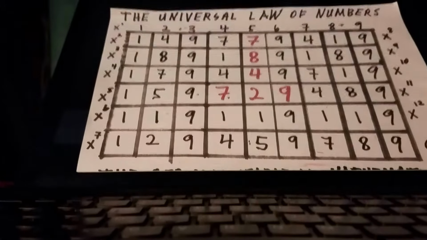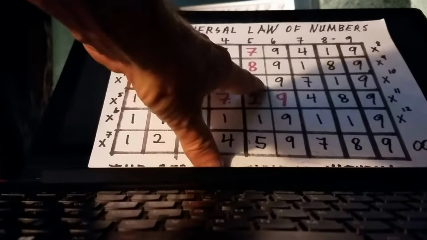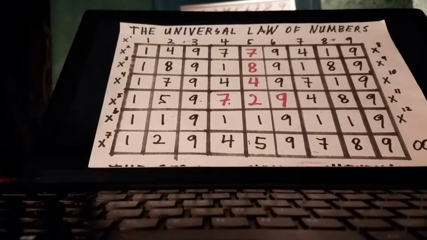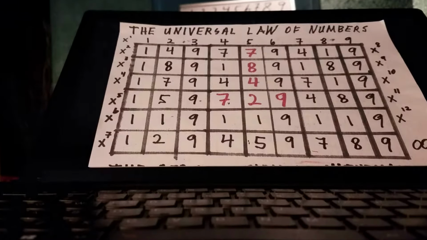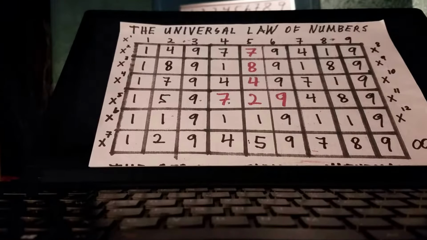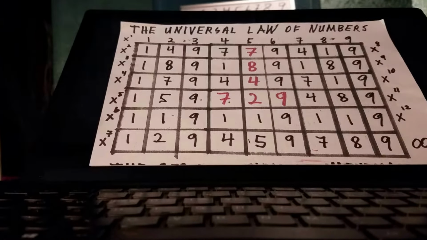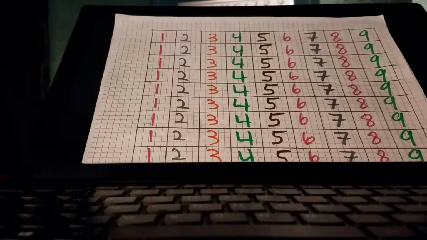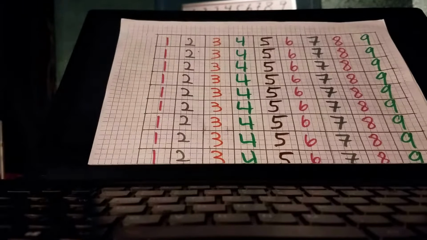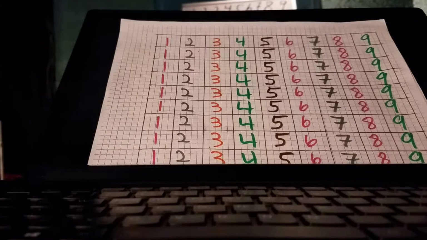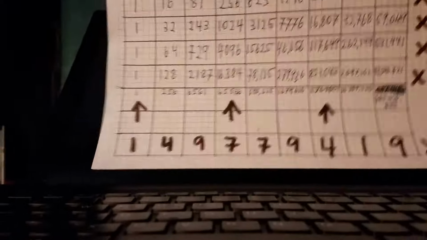This is Paul Whittakin returning to you today with the periodic table of mathematics and the universal law of numbers, and the universal math that I do with my universal law of numbers. So the first thing we're going to do today is just look at this again and refresh our memories about what I am talking about. And I will also bring out this one.